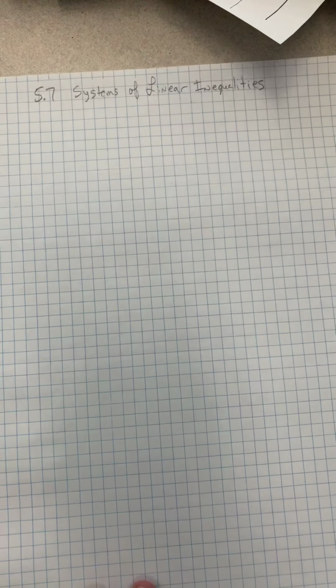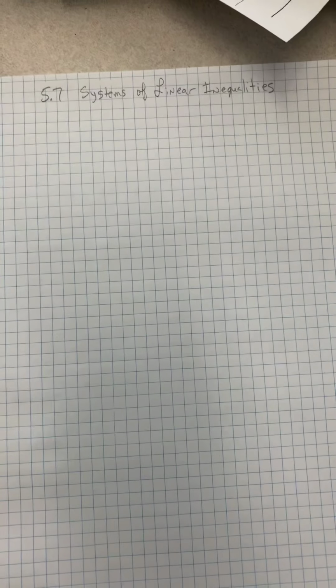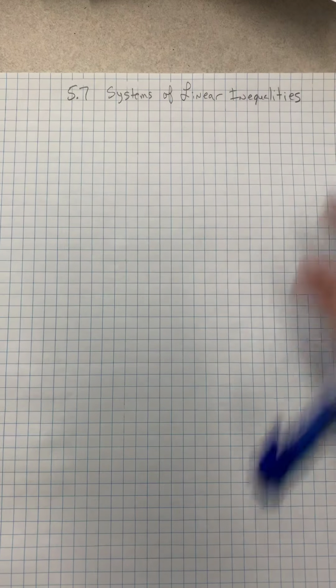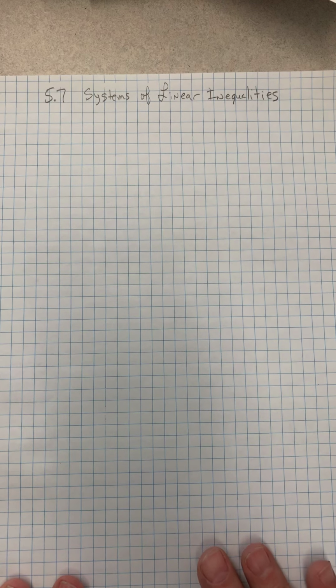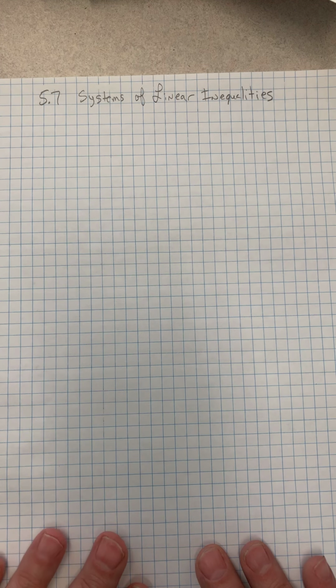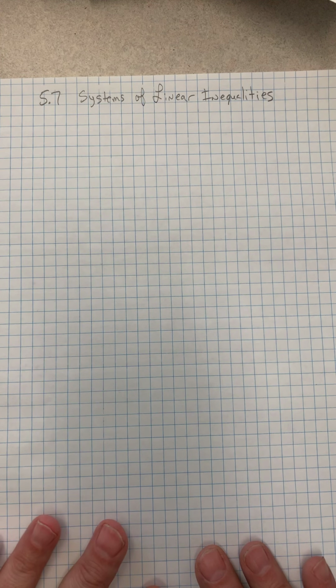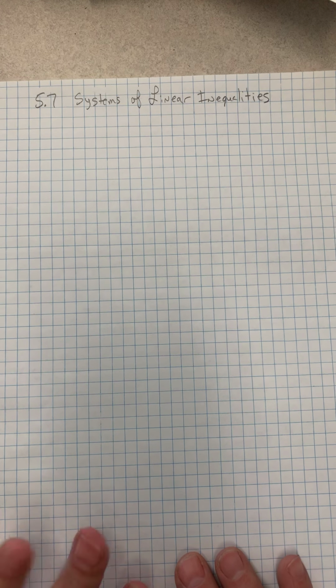This is going to be just like doing systems of linear equations, except now we are going to take everything that we did before in 5.6 and we're going to graph 2, 3, sometimes even 4 of these inequalities in the same coordinate plane, and we are going to get a solution set that's true for all of them. So here we go.